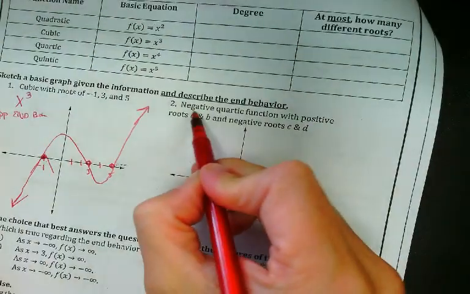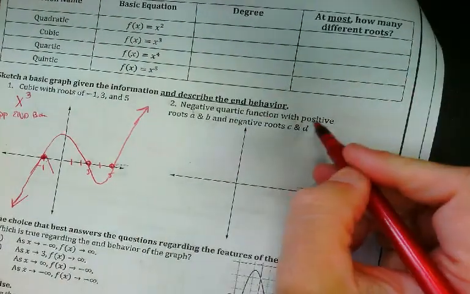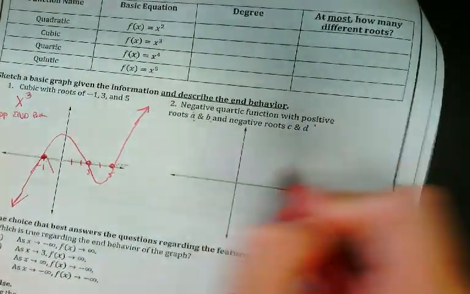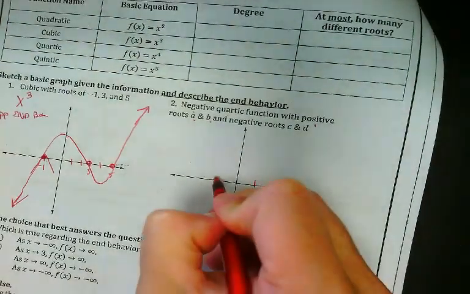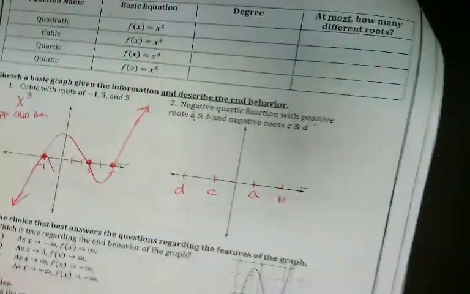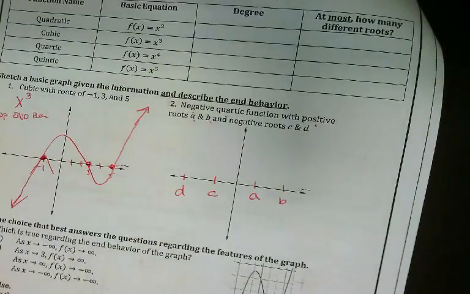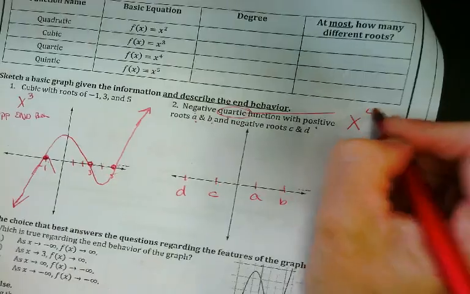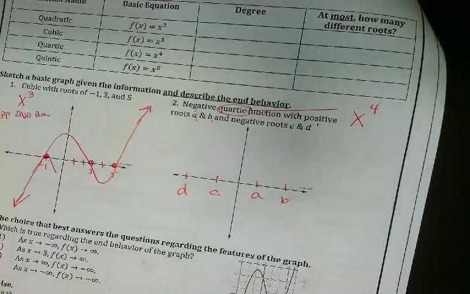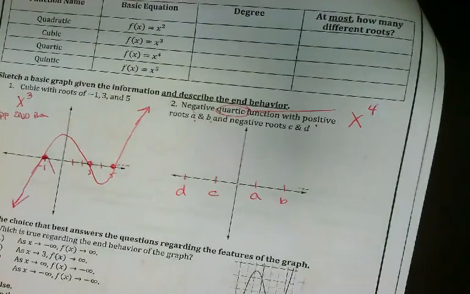Let's try this one. A negative quartic function with positive roots at a and b. Okay, so positive roots are a and b. Negative roots are c and d. So we don't know what they are. We're just calling them positive or negative. What does quartic mean? X to the 4th. So what does that tell you about the end behavior? Same or opposite?